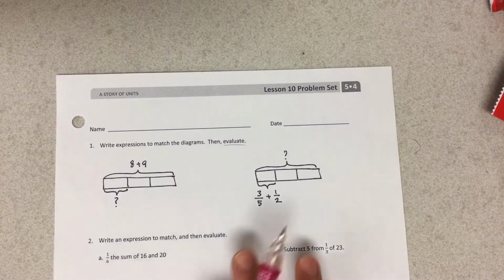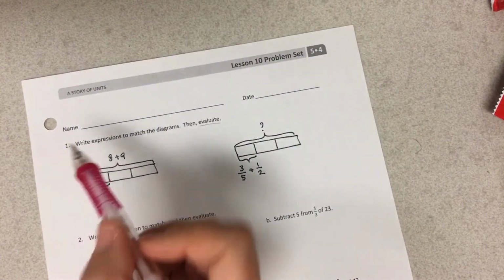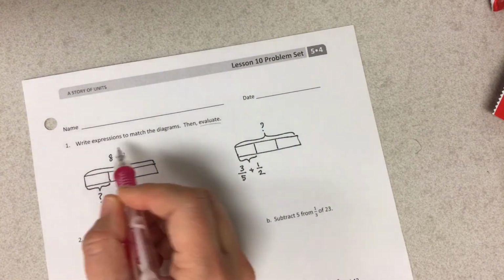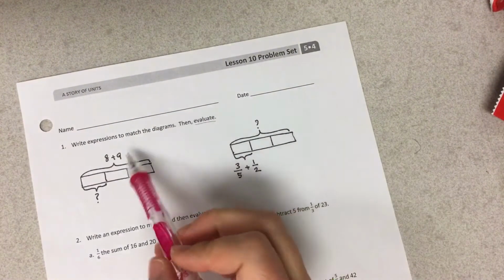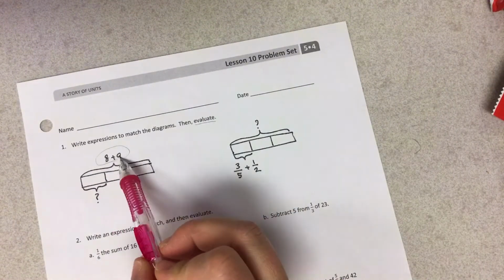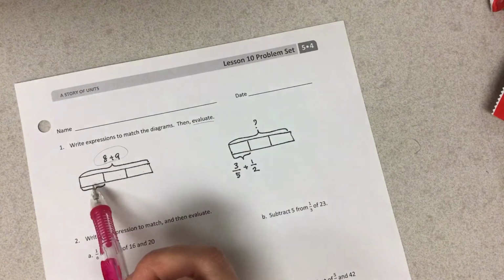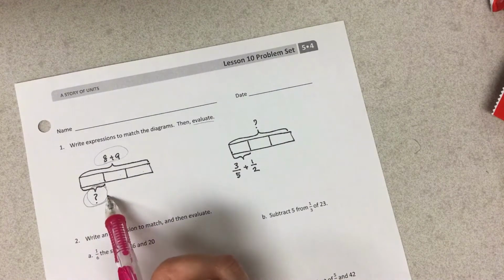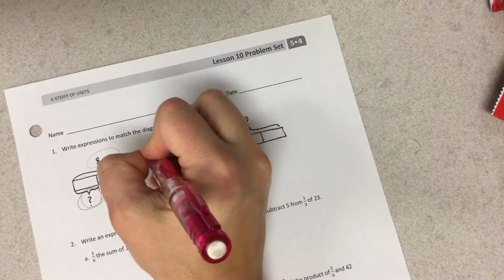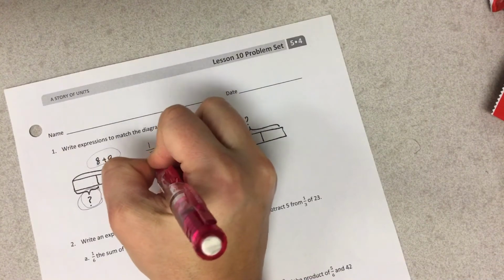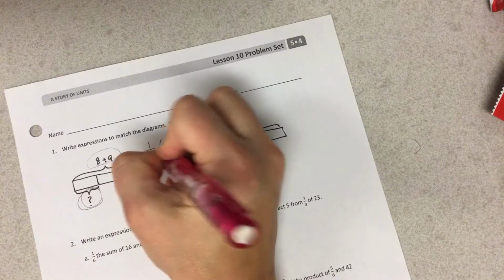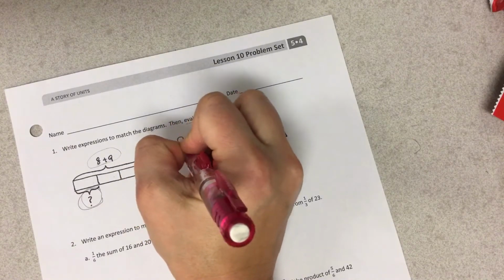So when I look at this model right here, this is the letter 8, or the number 8. It looks like almost a Q, but it's the letter 8. So I know that I'm going to take 8 plus 9, but then I want to know what is only a third of it. So to solve it, I want 1/3 multiplied times 8 plus 9.